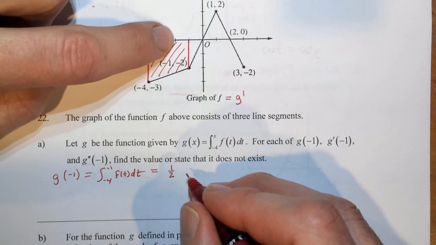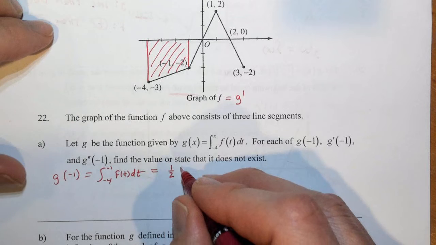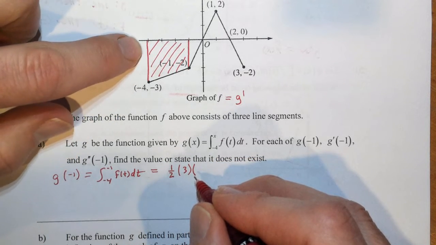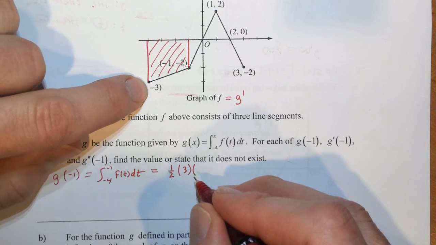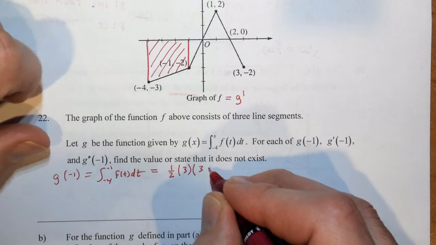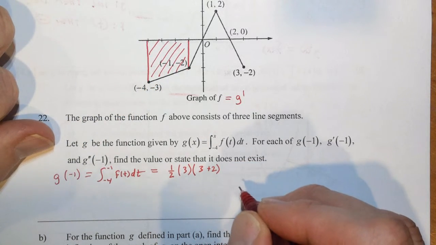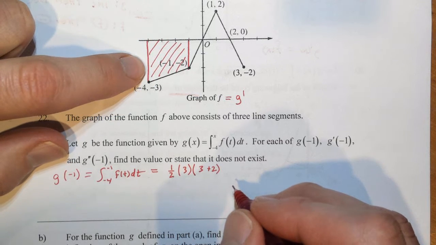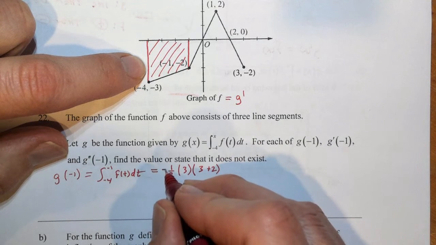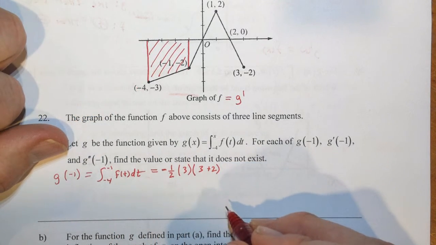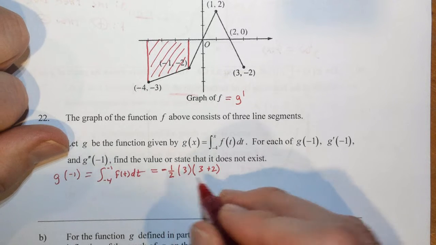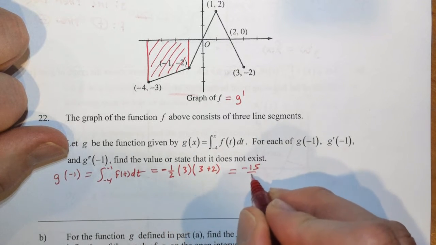The height, 1, 2, 3 units, times the sum of the bases. This one is 3 units, right? Because the y-coordinate is a -3, so we have a 3-unit base, and then we have a 2-unit base. Now what's important to remember here, this area, this region, is below the x-axis. So we need the whole thing to be negative. Alright, so 3 plus 2 is 5, 5 times 3 is 15, so we have -15/2.